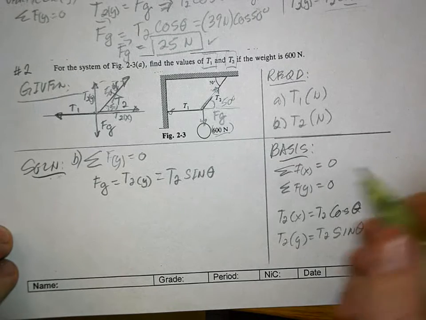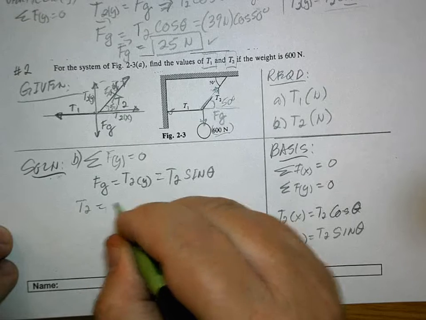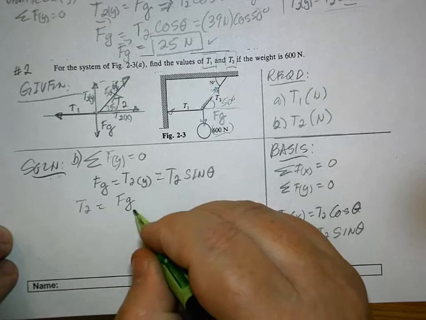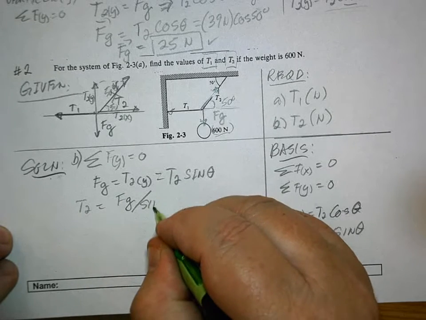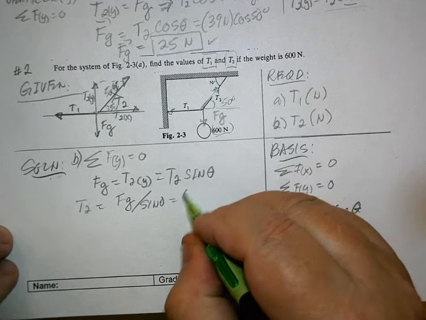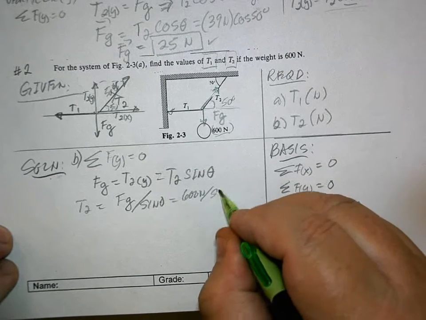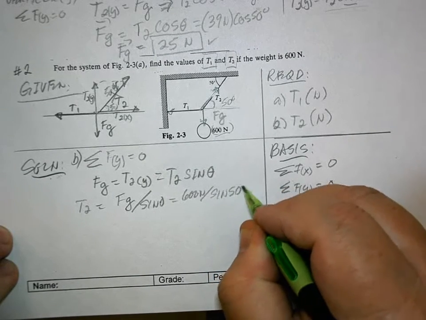Okay, so solving for T2, T2 is equal to Fg divided by sine of theta, which is Fg is 600 newtons divided by sine of 50 degrees.